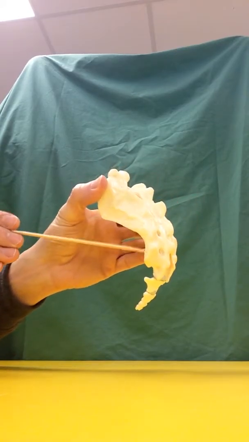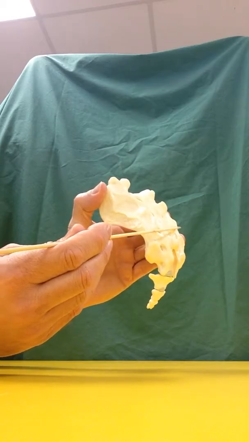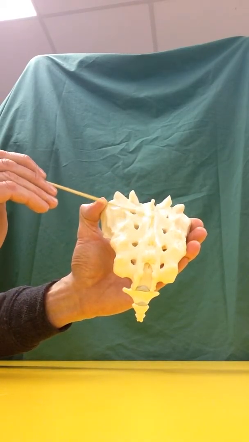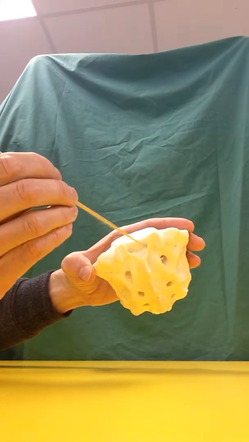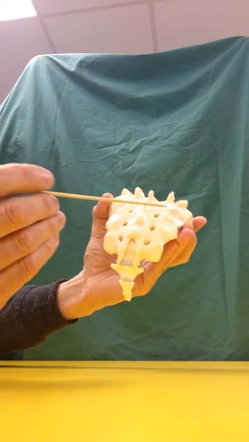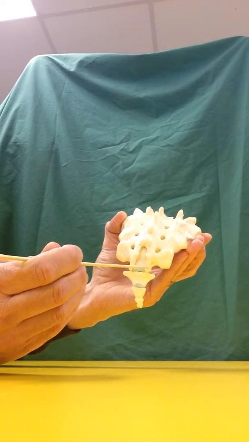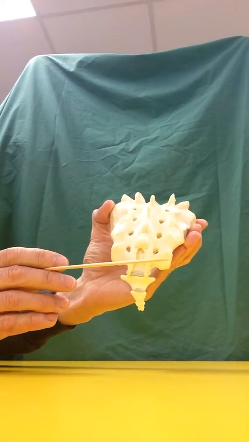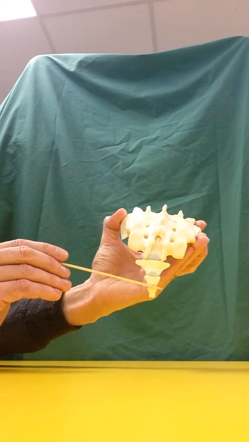We can see the median sacral crest. It's made up of these projections here that would have been spinous processes when these parts were single vertebrae before they fused. So that's the median sacral crest. At the top of that crest there's an opening here which is the start of the sacral canal, and then at the bottom of that crest there's this opening here which is the sacral hiatus. Now inferior to the sacrum, of course, we have the coccyx. We can see that here as well.